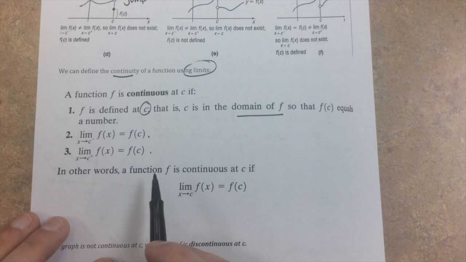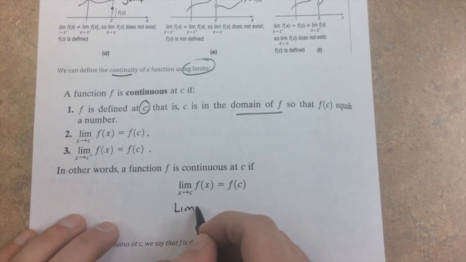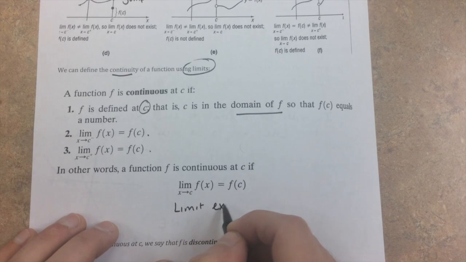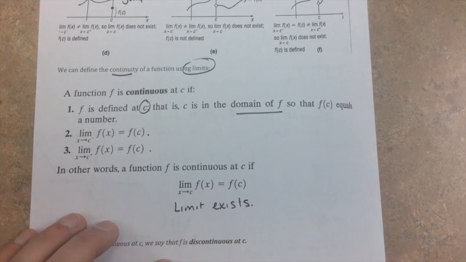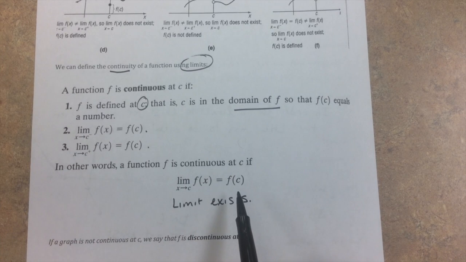So in other words, a function f is continuous if the limit exists. Okay. So let's try this continuity idea out on the next example.